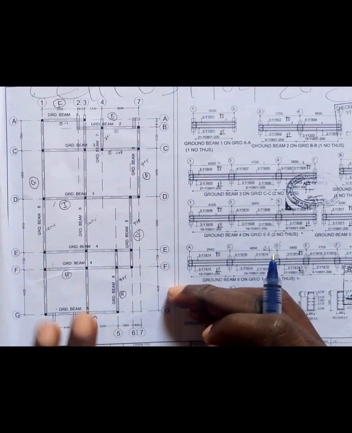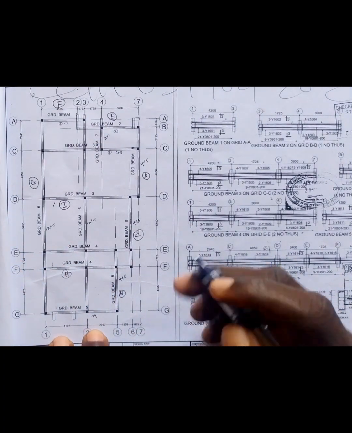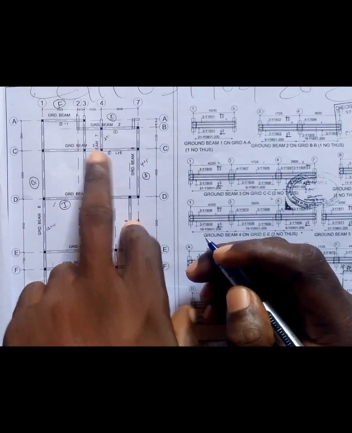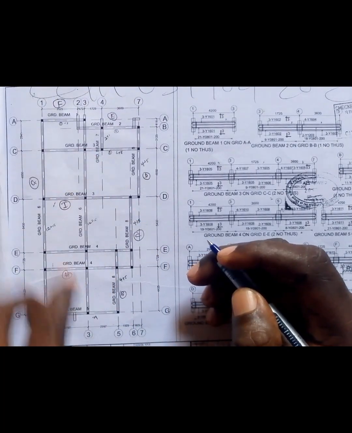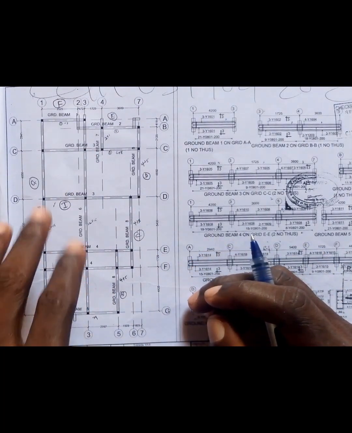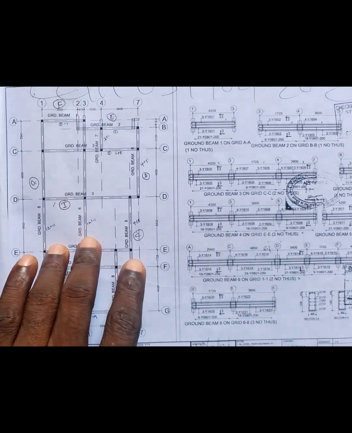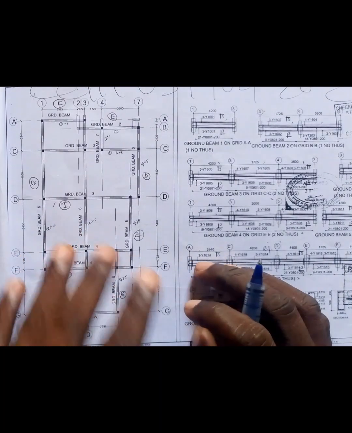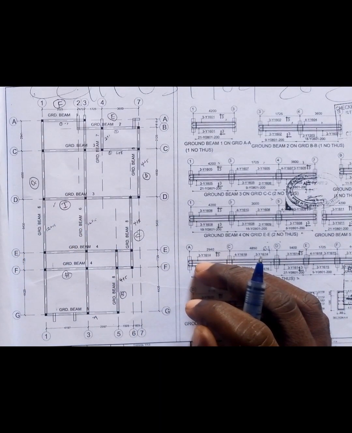So when you have identified these beams, you identify all the beams. You have ground beam 8, ground beam 7, ground beam 4. So when you have identified all these beams, the next thing for you to do is this. You don't confuse yourself with the ground beam number with the grid number.